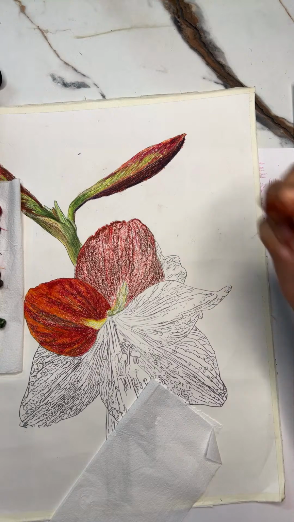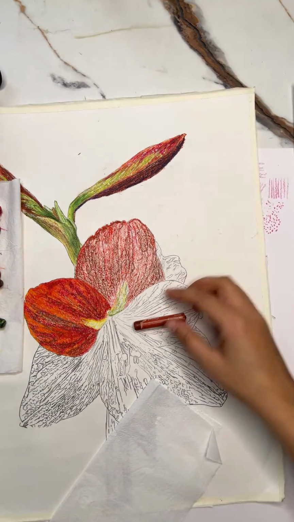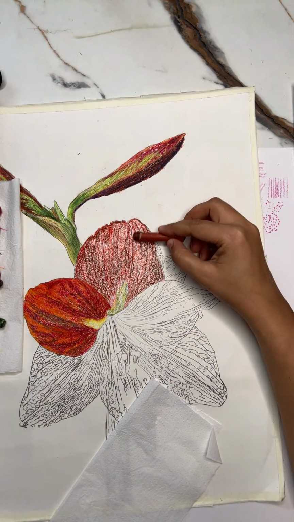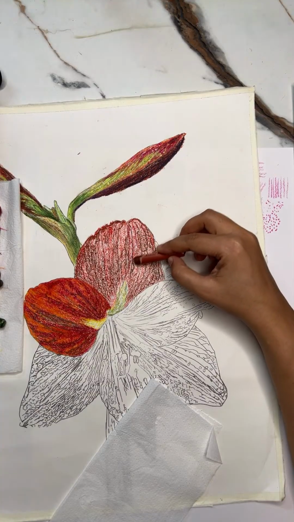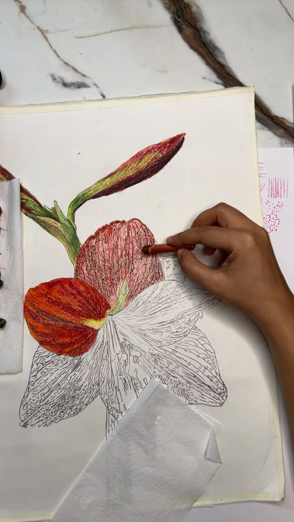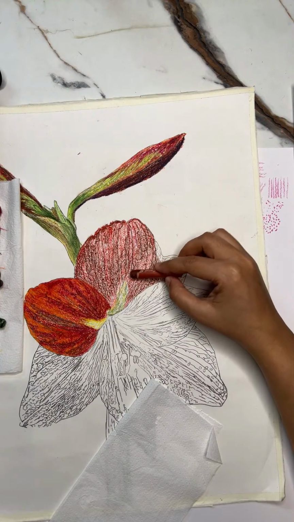So I'm just following the shades. This entire area looks dark.